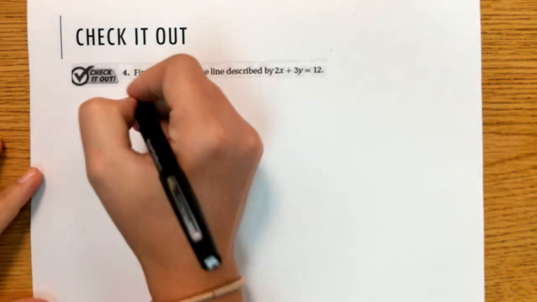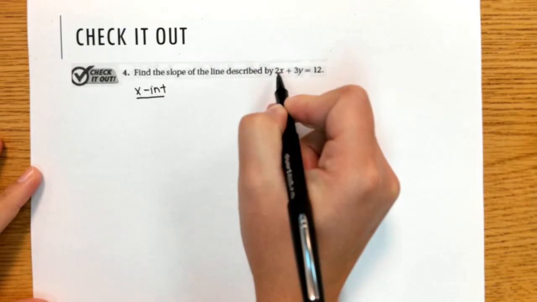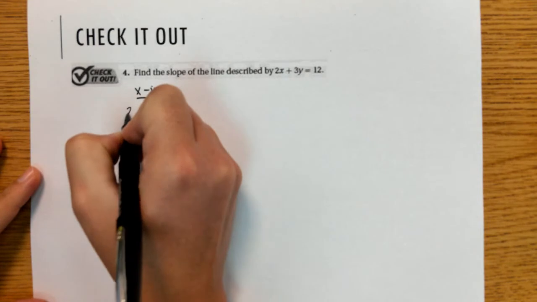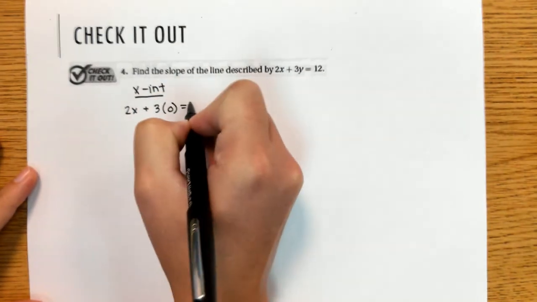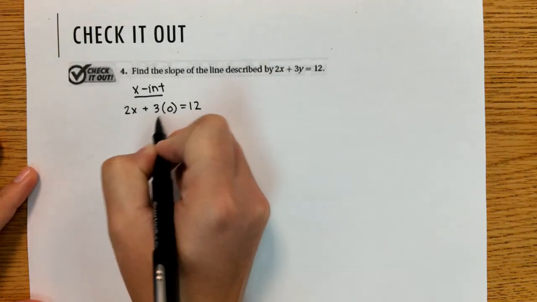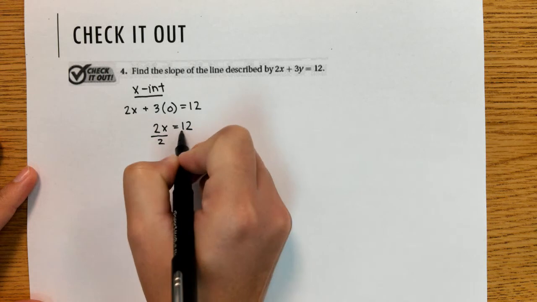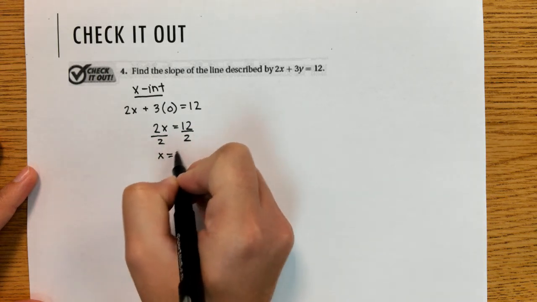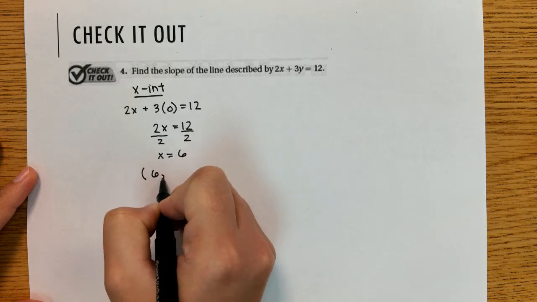So first we're going to go and find the x-intercept. So to find the x-intercept, you set your y to 0. So we're going to have 2x plus 3 times 0 equals 12. 3 times 0 is 0, so I'm going to have 2x equals 12. Divide by 2. So x equals 6. So my coordinate is going to be 6, 0.